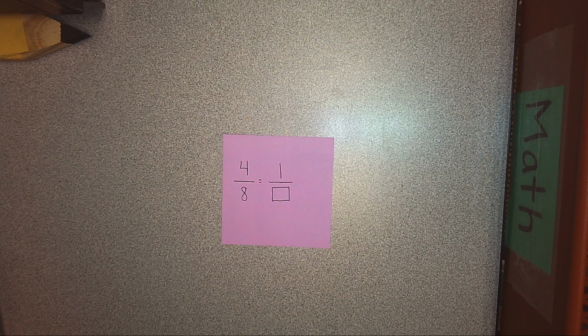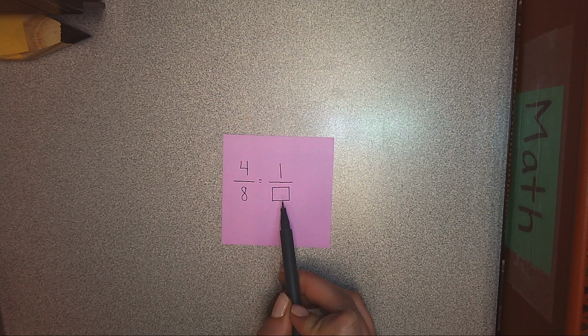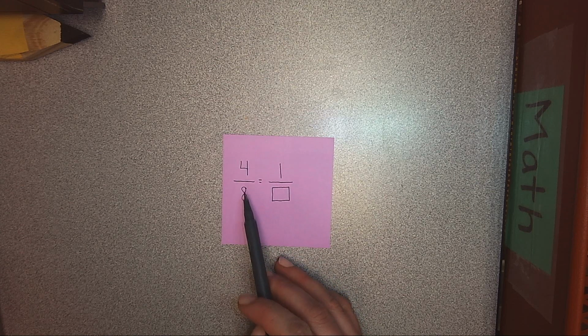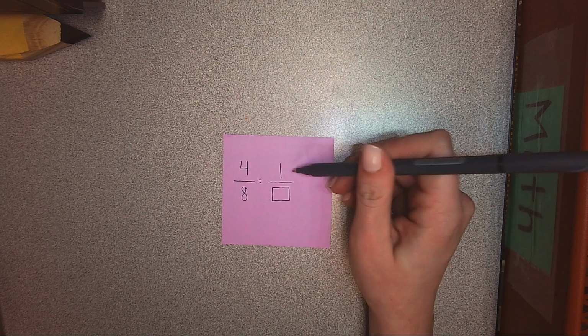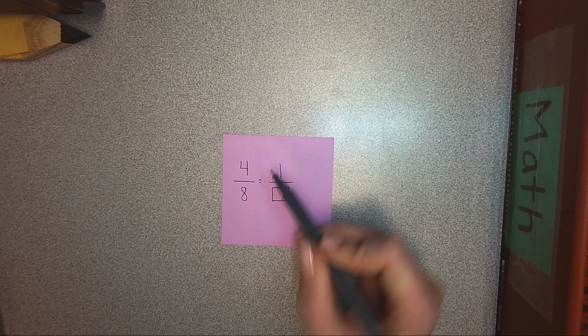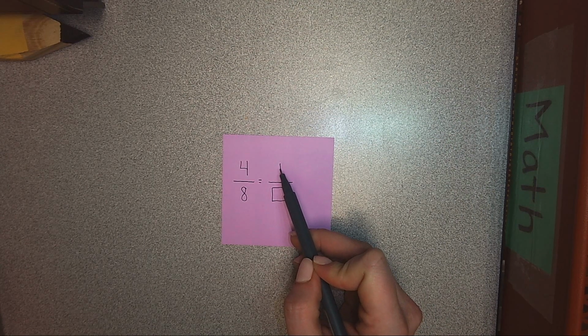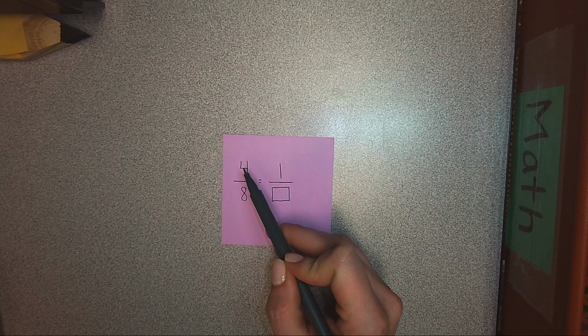And sometimes you can use the inverse operation of multiplication, which is division. So if I needed to know what 4/8 is equivalent to with a 1 on top as the numerator, what would go down below? Well, what can I multiply times 1 to give me 4?